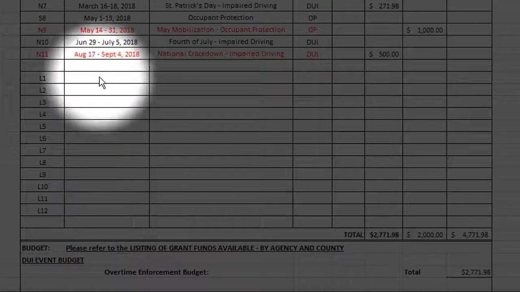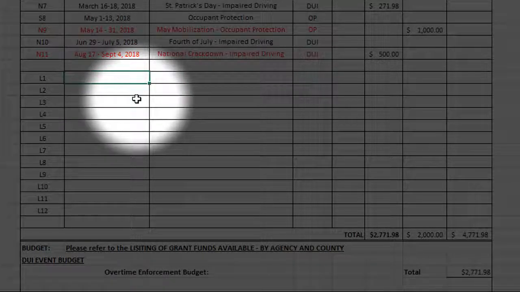For the sake of this example, we'll just pick one local event, and we'll say that this local event starts directly after the 4th of July impaired driving campaign. So our event is going to start July 6th and will run through July 13th. We'll call this our local festival. And for the sake of this example, we'll say that the problems that we've had with this local festival in the past have been primarily related to impaired driving, so we'll list this as a DUI event. We're also going to request $1,000 to work for overtime.